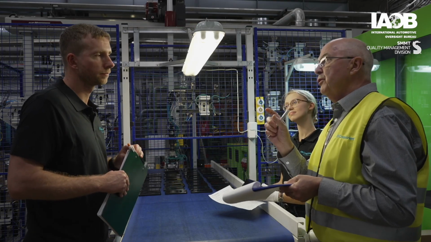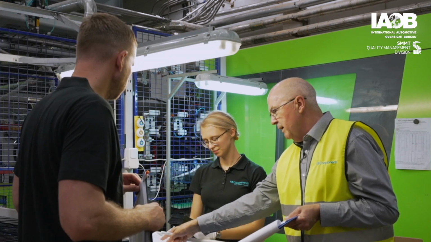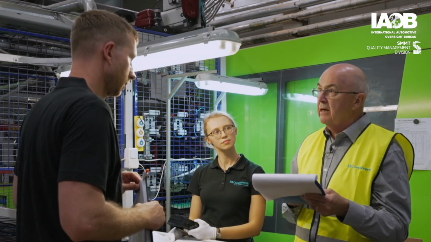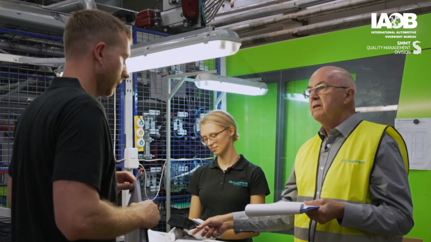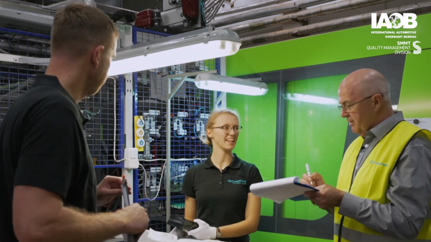So what I'd like to do then, sticking with this machine, can we take this part number and do a correlation between your ERP data and this manual data? Is it possible to do that? Yes, it is. Okay, let's go and do that then. Thank you very much.